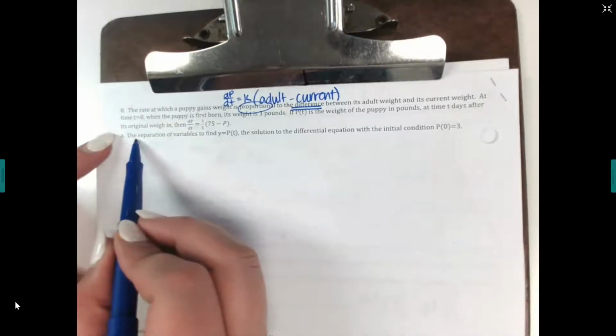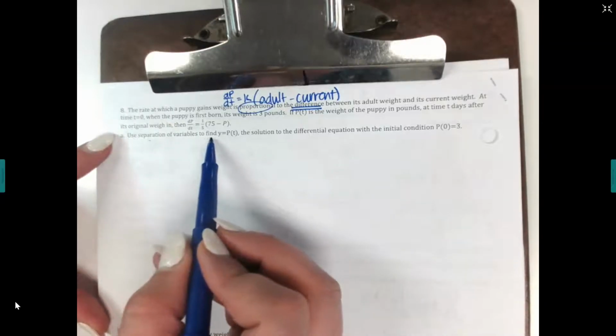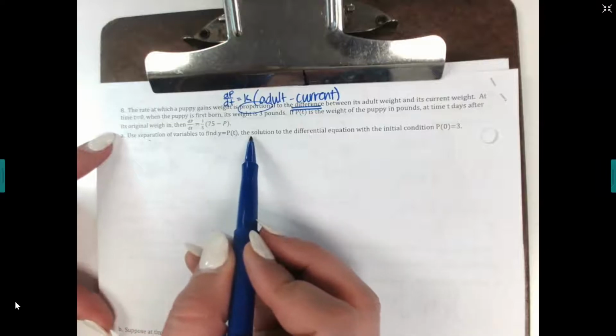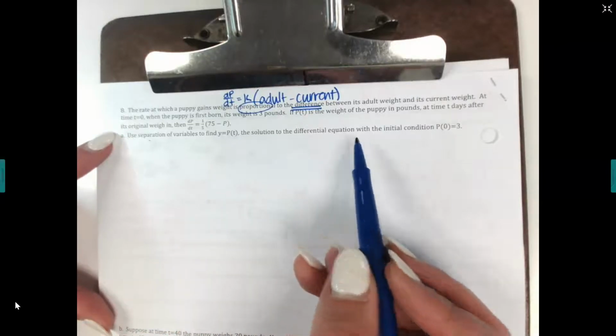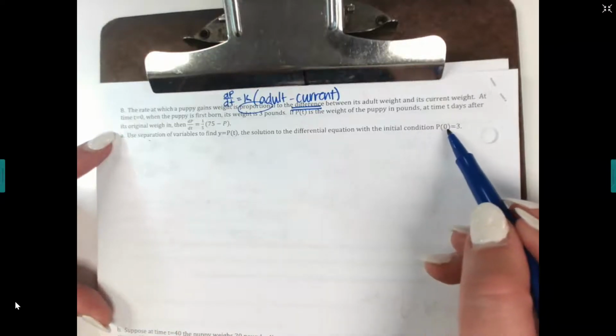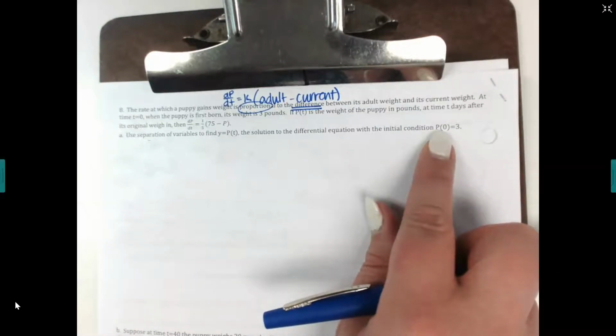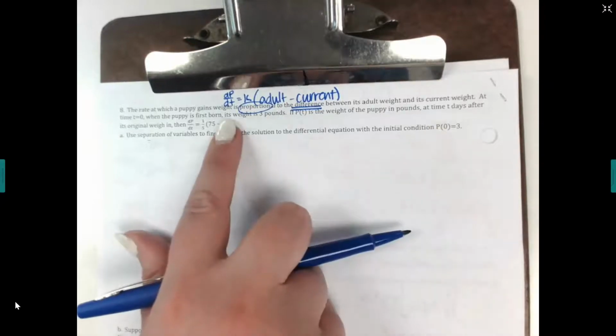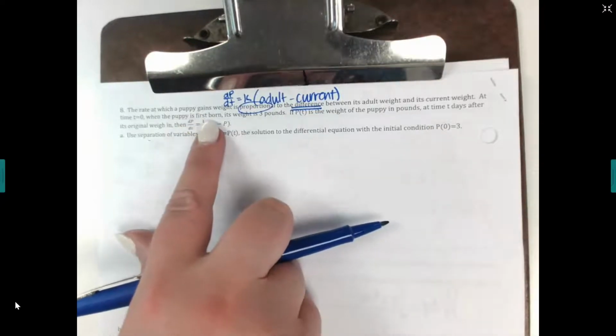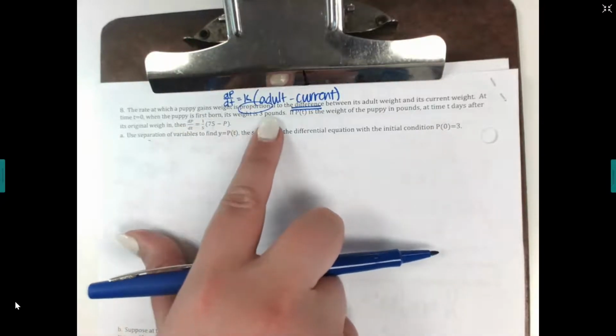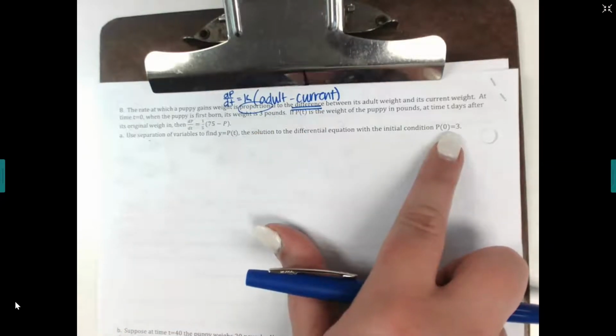Okay? So it says, use separation of variables to find y equals P of t, the solution to the differential equation, with the initial condition P of 0 is 3. What this means is that at time 0, the puppy weighed 3 pounds. Look right here. When the puppy's first born, what's its weight? 3 pounds. That's this point that they're giving you right here.